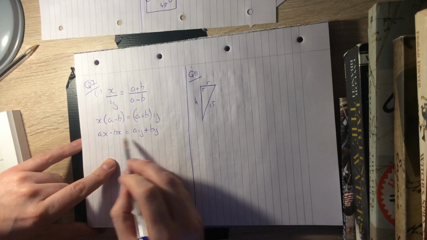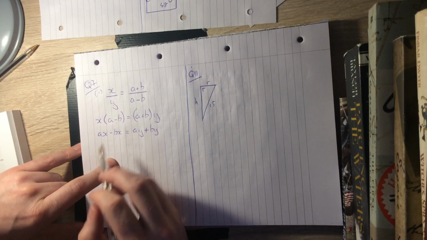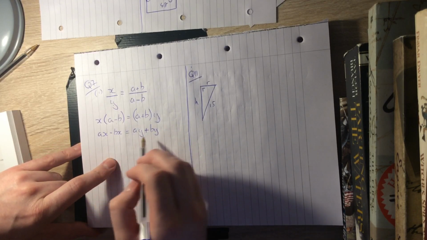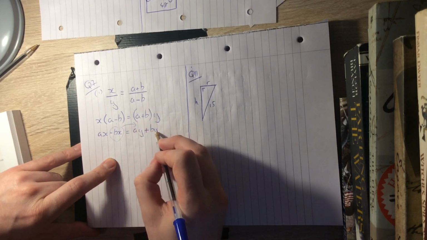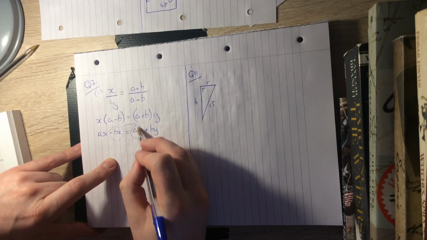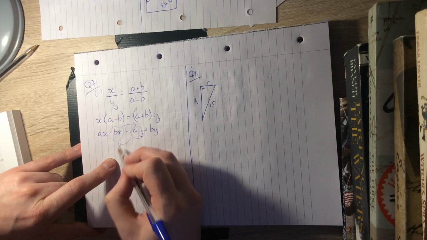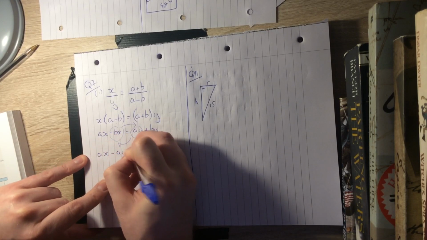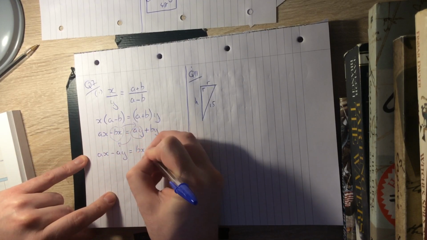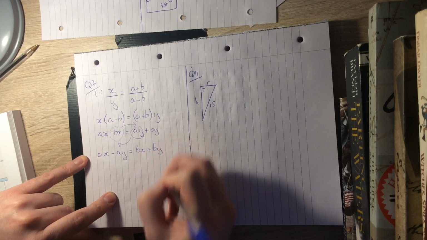Okay, now I'm trying to get a by itself, so I need to put all the a terms together and all the non-a terms together. So I'm going to take this minus bx and make it a plus bx on the right hand side. I'm going to take this plus ay and make it a minus ay on the left hand side. So I get ax minus ay equals plus bx plus by.